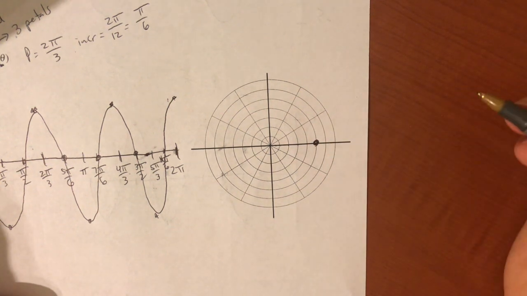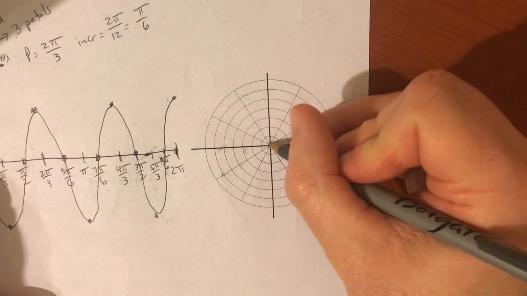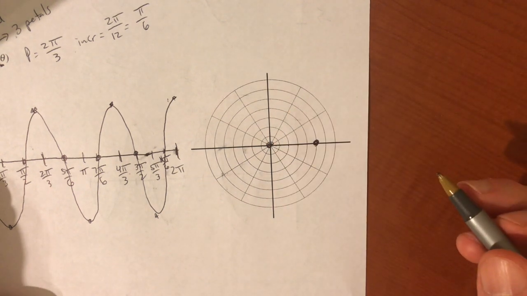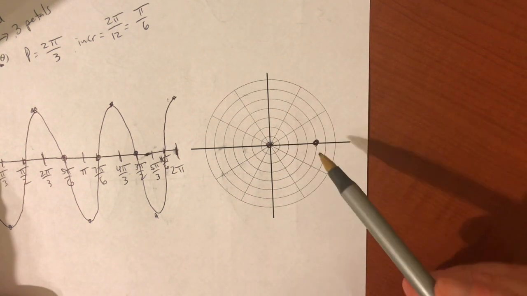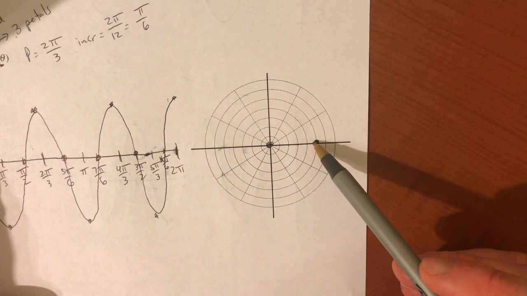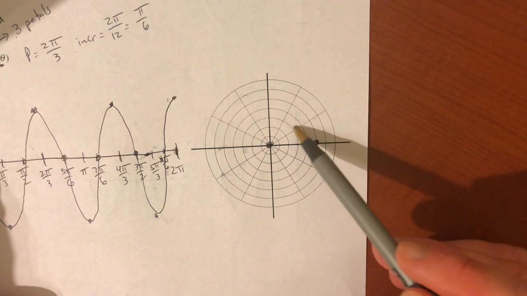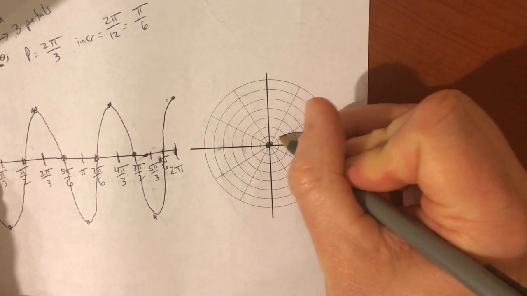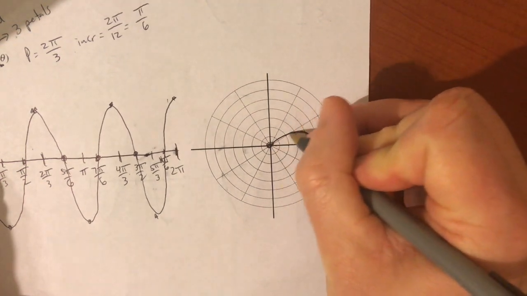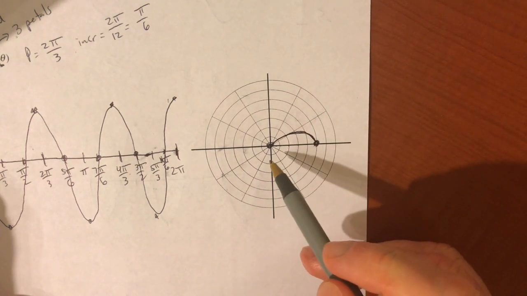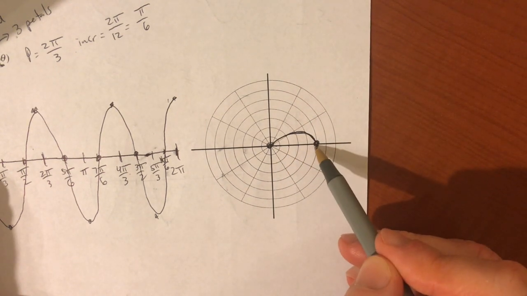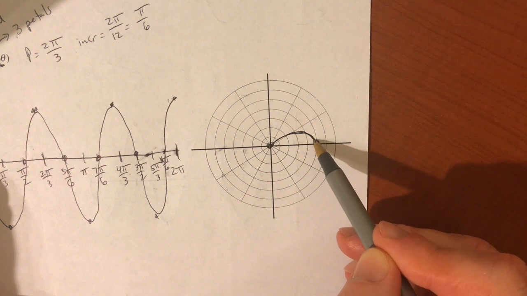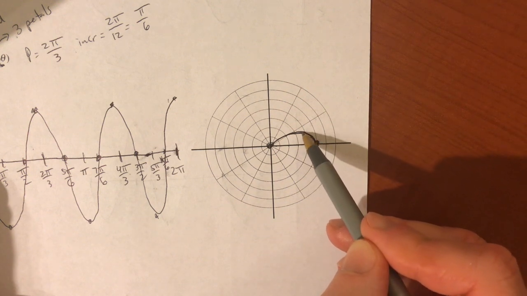Theta 0, so staying right there. Then back to the origin. So there's a half petal, but can you tell where that half petal is? Is it right there or is it right there? And it's right here because you are rotating from 0 to pi over 6. So picture starting from this and rotating in the direction of pi over 6. That's why you're going this way, this counterclockwise way.